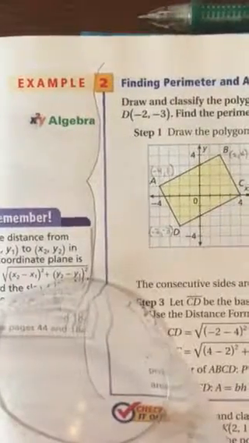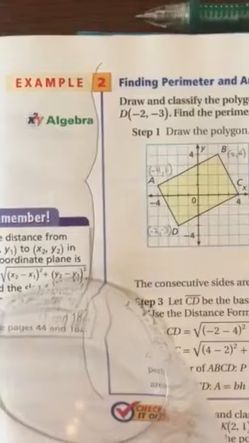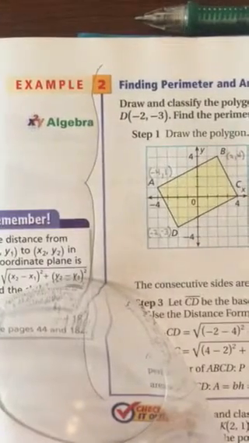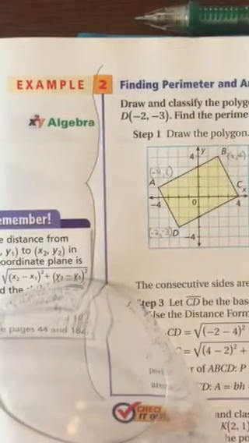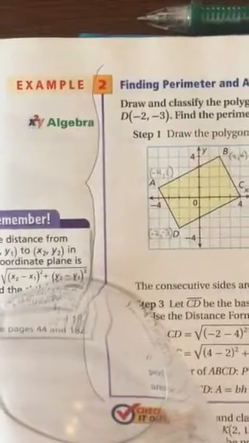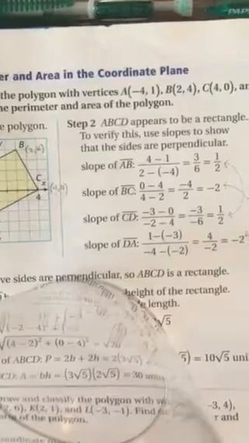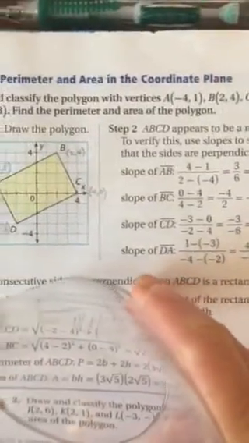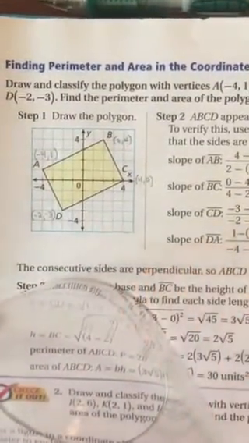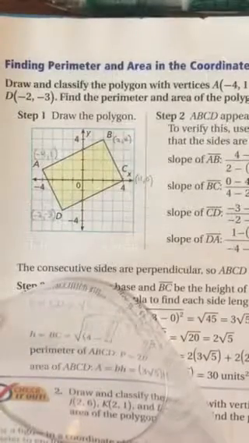This is lesson 9-4, video number 2, and I am at the top of page 617 looking at example 2. This problem tells us that we are going to be finding perimeter and area in the coordinate plane. I'm not going to be able to follow the problem along with my phone easily, so you can read it in your book.